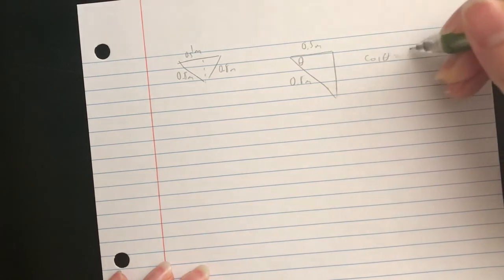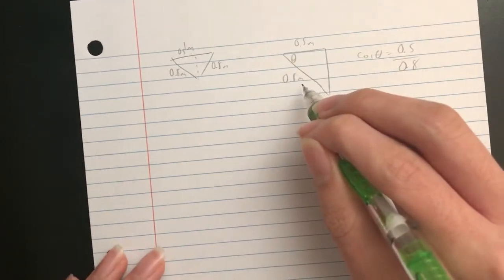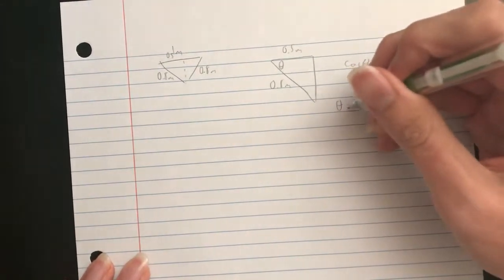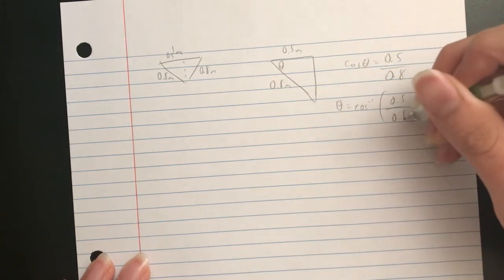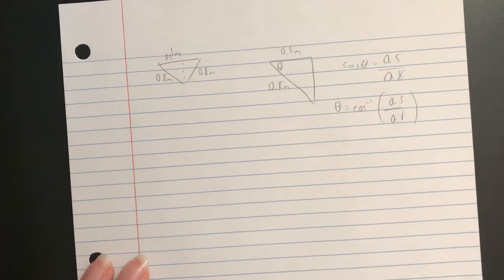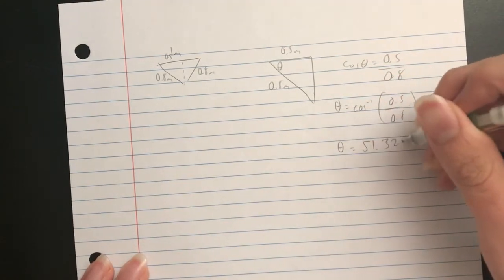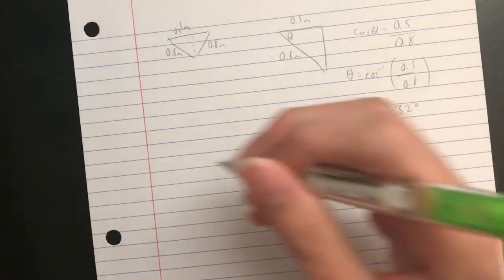Cosine of theta equals 0.5 over 0.8, adjacent over hypotenuse. And when you isolate for theta, we get inverse cosine of 0.5 over 0.8, and that will give us an angle of 51.32 degrees.